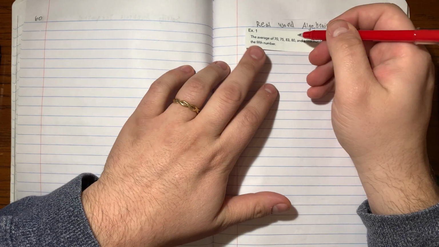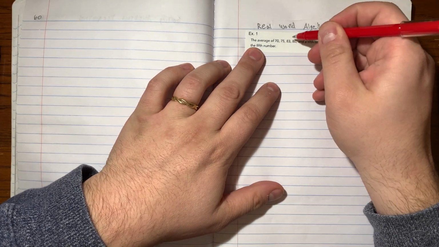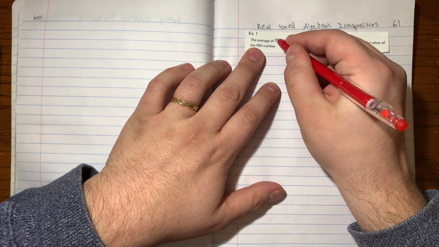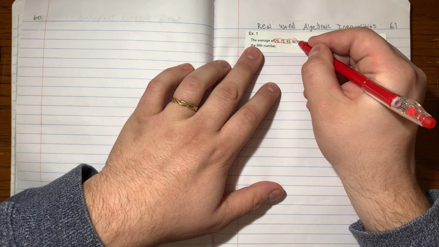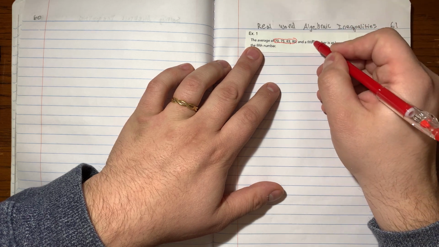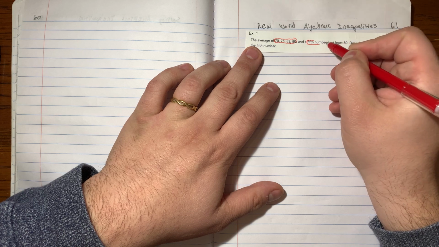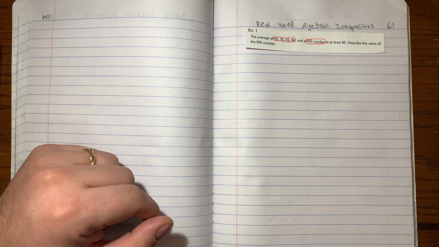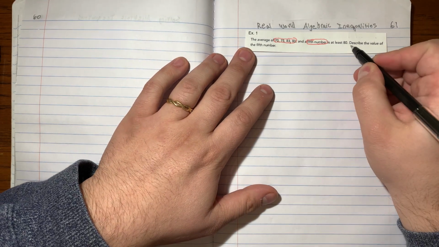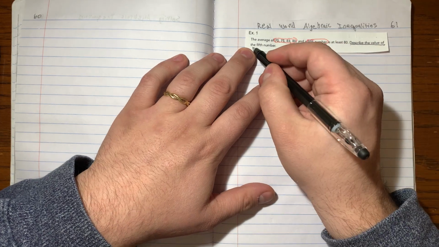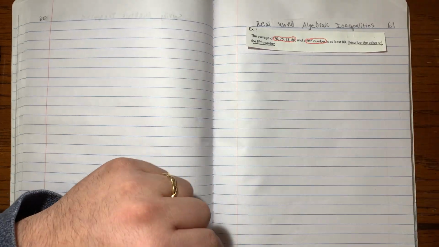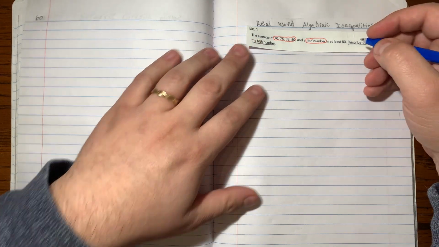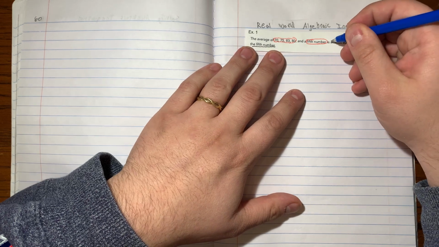We'll use cubes, so we'll circle our numbers. We have 70, 75, 83, 80. I'm going to circle those just collectively because it's a little bit easier. Okay, and then a fifth number. I don't know what the fifth number is, but I know it is a number. Underline the question. It says to describe the value of the fifth number. Box in any key information. So there is one very key piece of information, and that's this word at least.